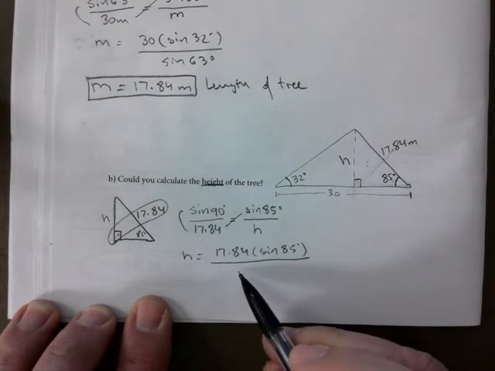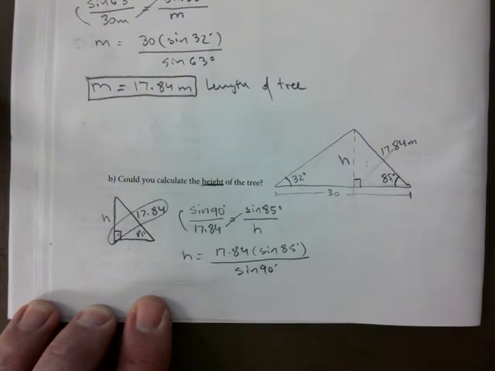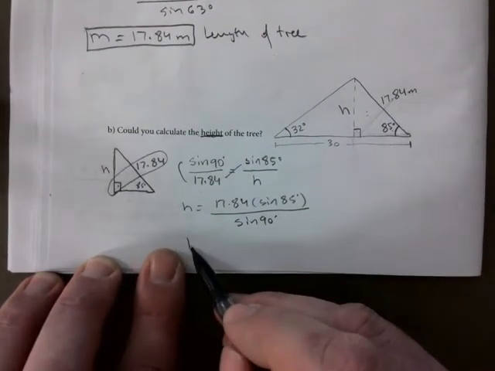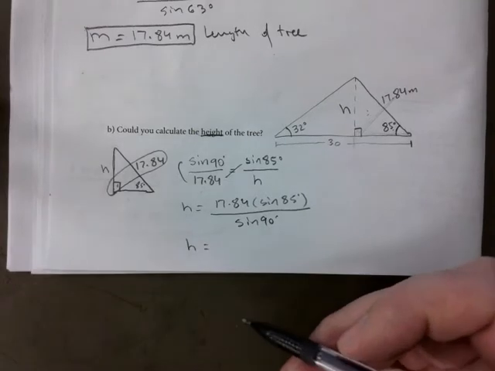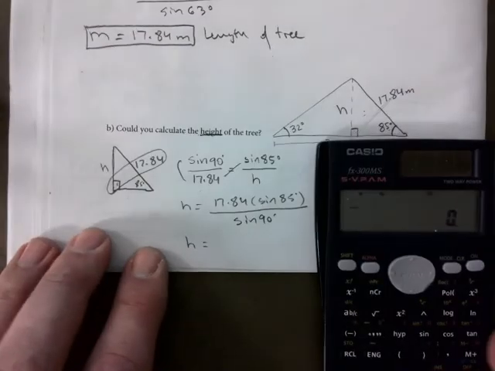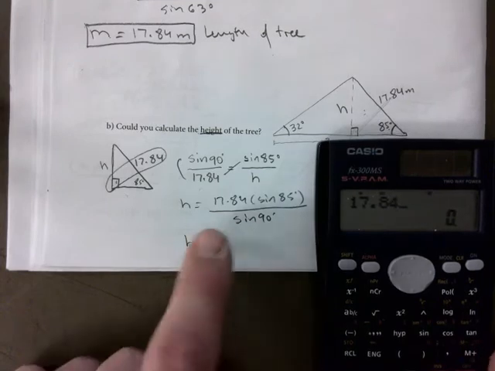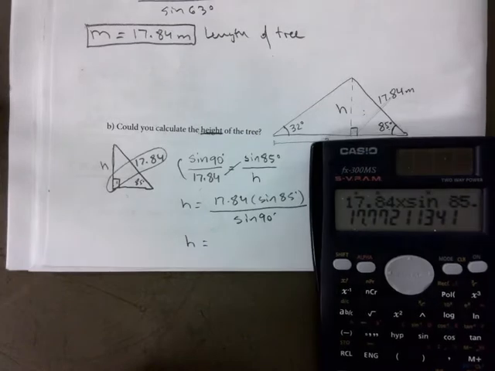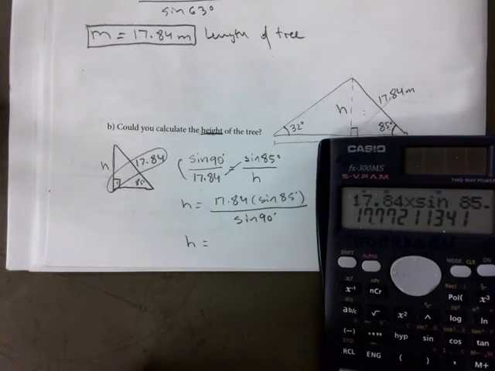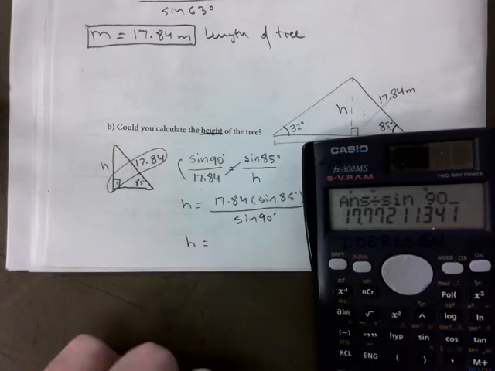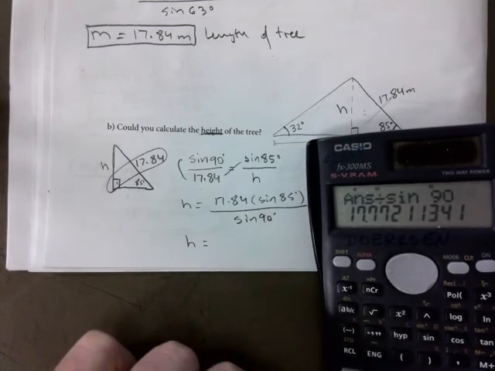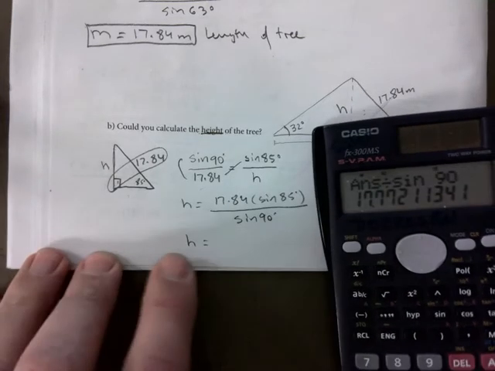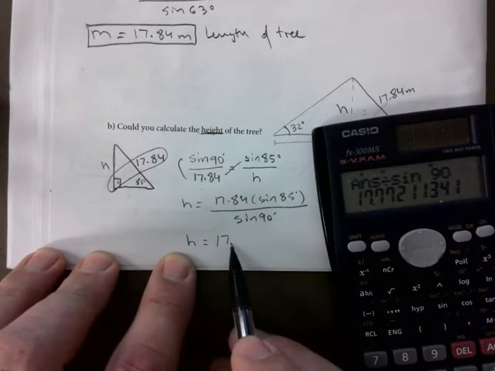So right triangles are no problem for sine law. You don't have to fear it. I think the most common mistake, I just want to show you something that you need to know. I'm going to go 17.84 times sine of 85. I get that. And then I'm going to divide it by sine of 90. Watch my screen. Did it change at all? No. I will tell you why. Let me just write this down first.